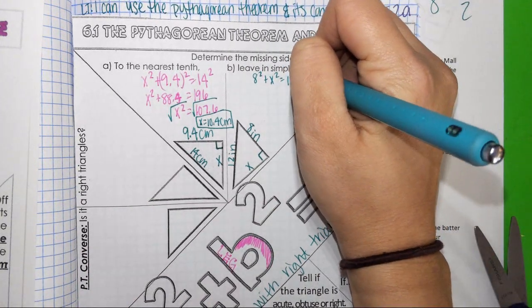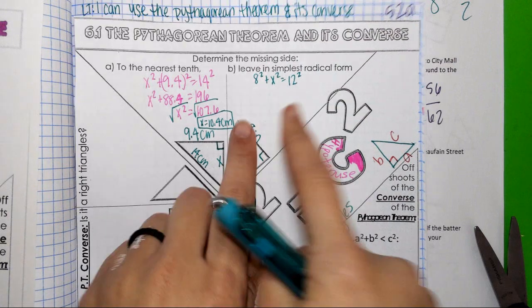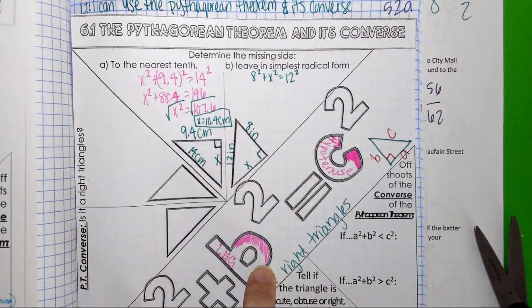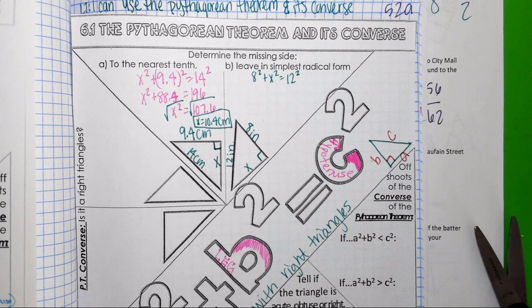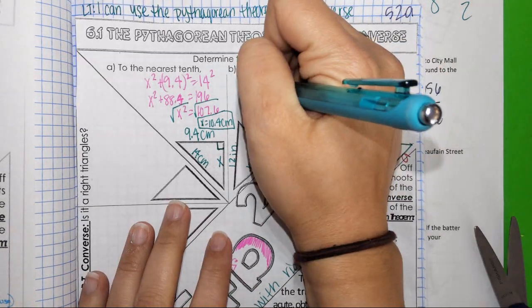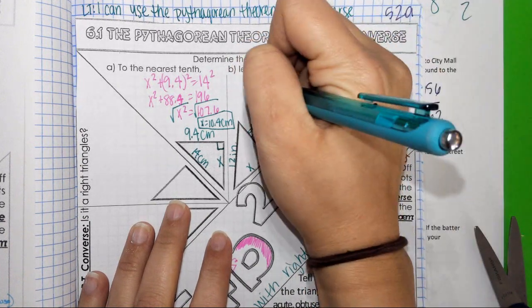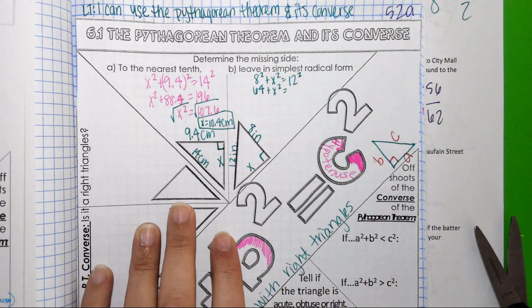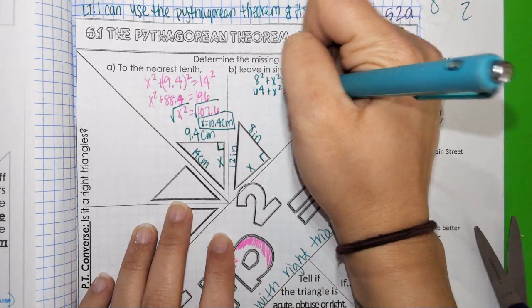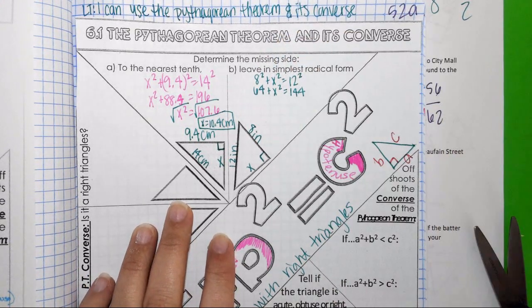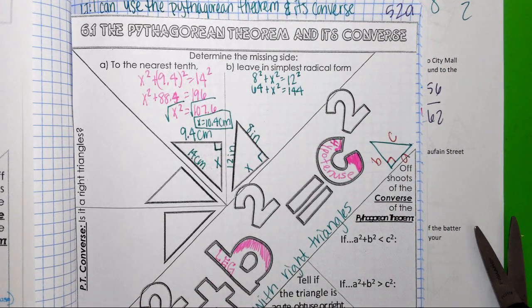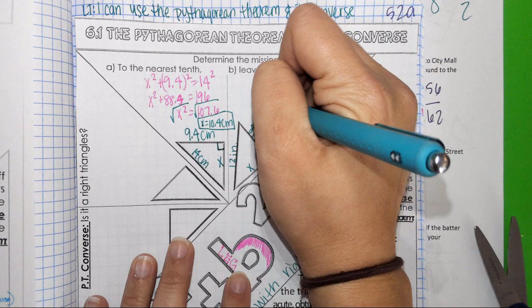Take a point. Now, does it matter if we put x for a or b? No, because it's a leg. We don't care which leg it is. That part doesn't matter. All right. What's 8 squared? 64. What is 12 squared? All right, if we subtract those, what do we get? 80. Good.